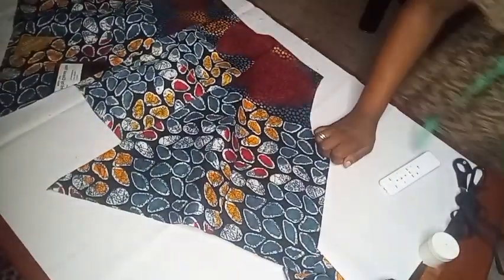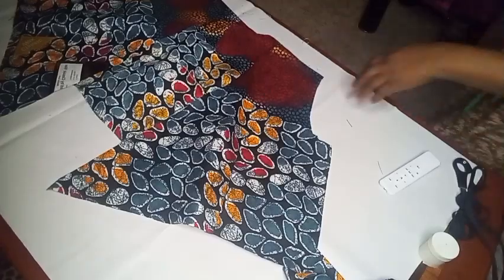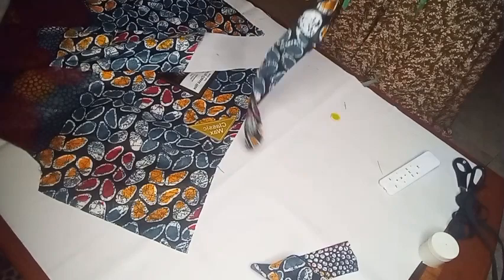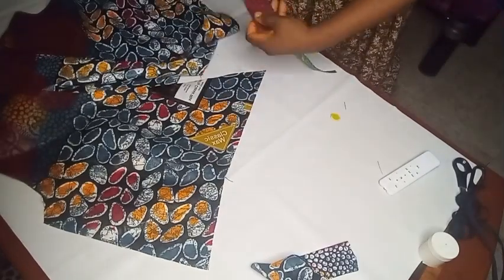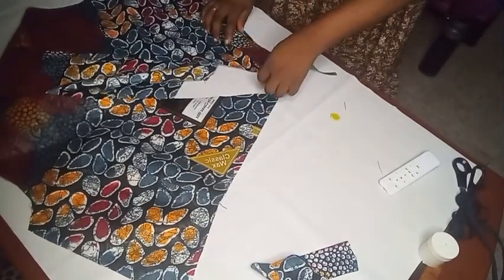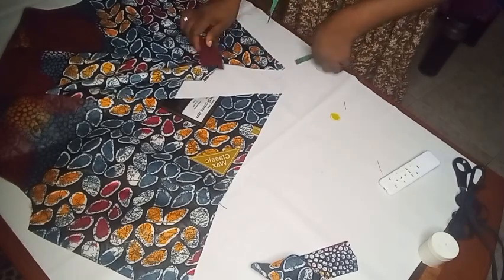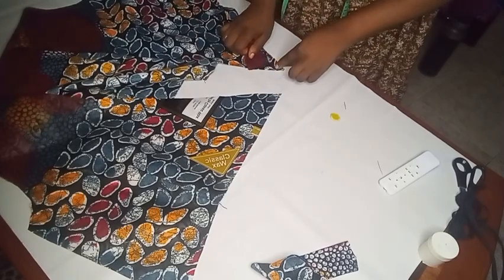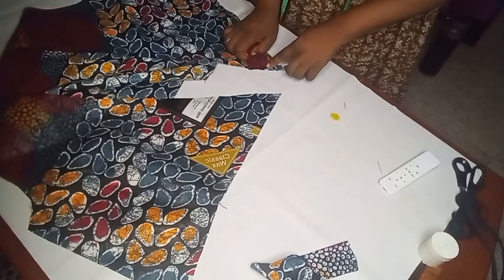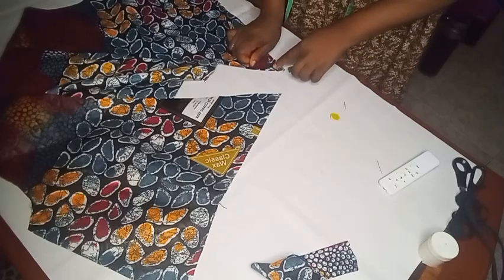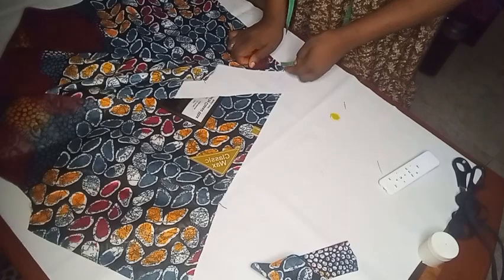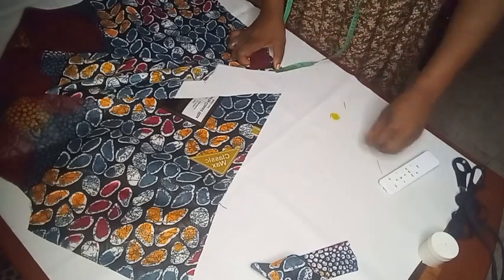So the next thing we are going to be doing now is attaching our belt. Then after we are done attaching the belt, we'll head over to the next thing. My belt, the length is 22. That is what I used, 22. And on the width, the wideness is 5 inches. After folding, I'm using 4.5 inches to stitch.